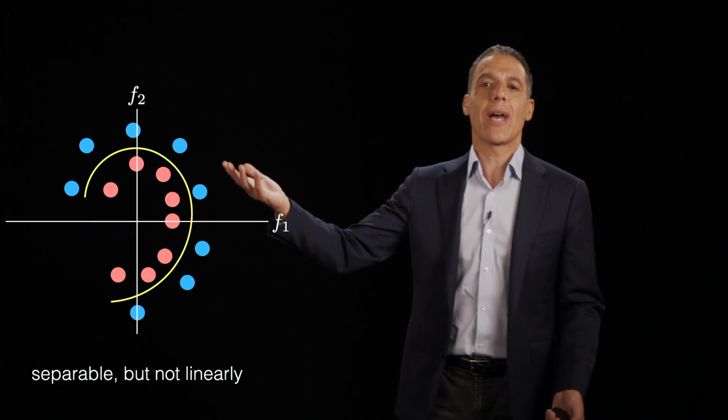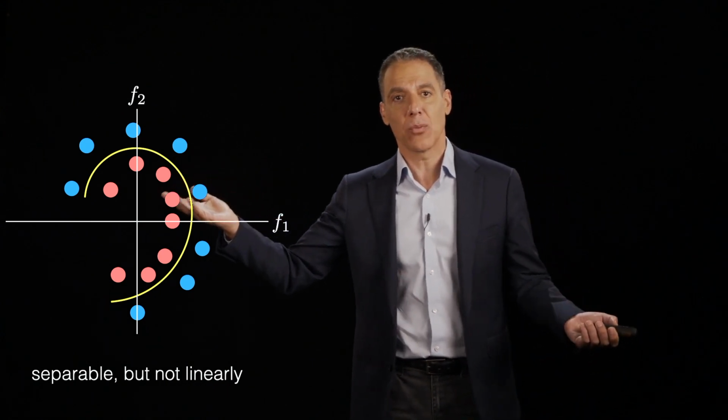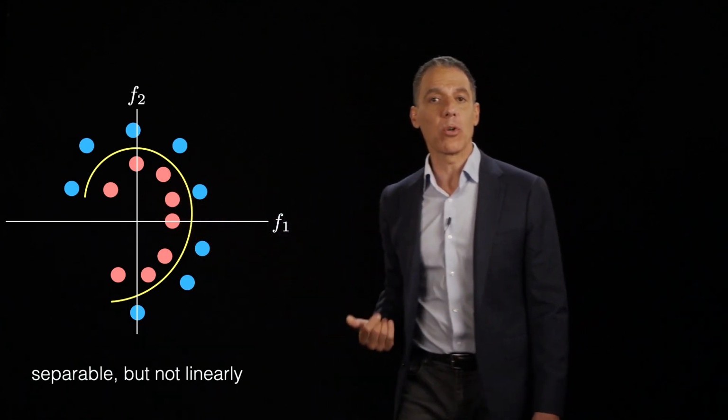What do you do when you have this type of data? You can give up, that's one option, or you can bring more machinery to bear. And that's what we're going to start to talk about in the next few sessions.